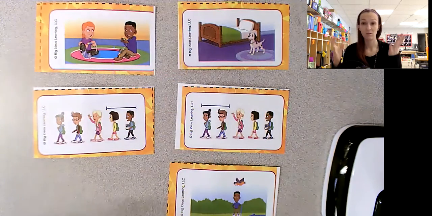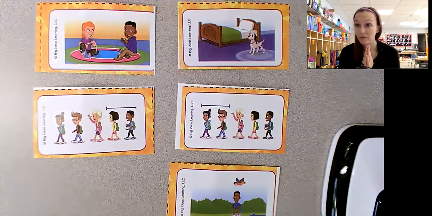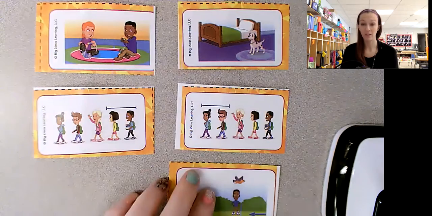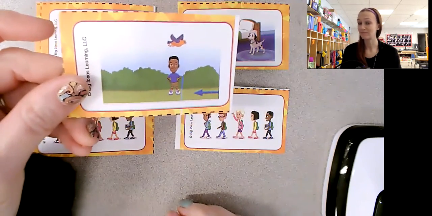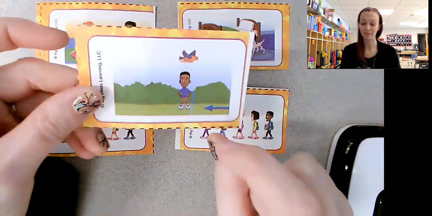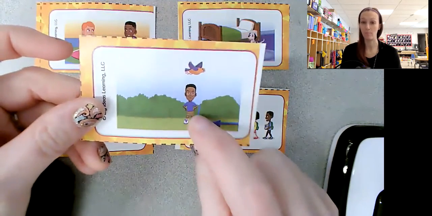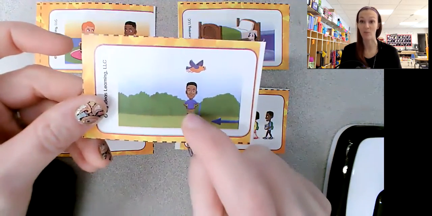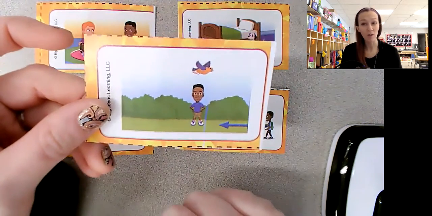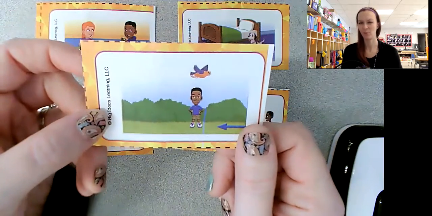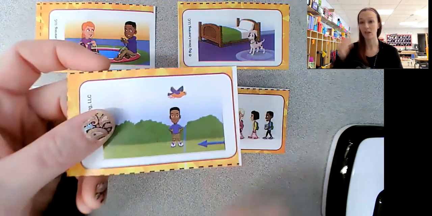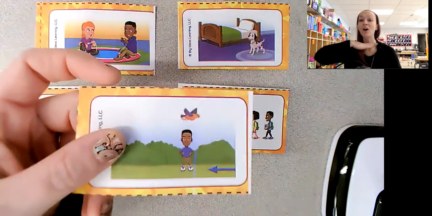Now, naturally, if the bird is above, the boy is below. So in this picture, the arrow is pointing to the boy because he is below the bird. Below means the same thing as under. Pretty much the same thing. So we have above and below.